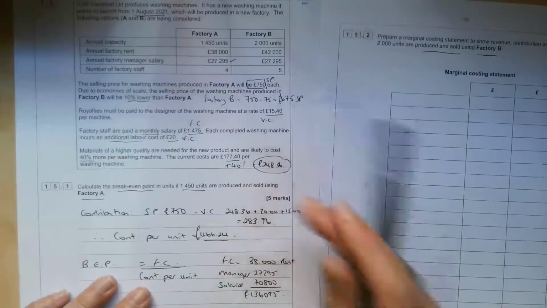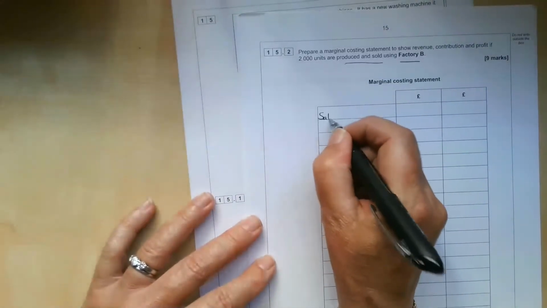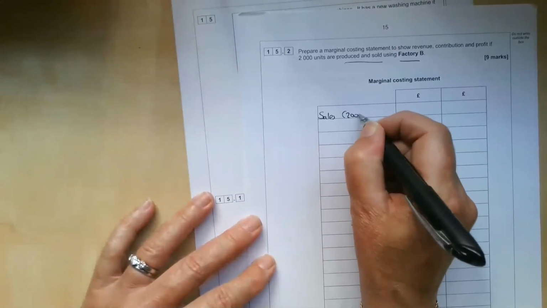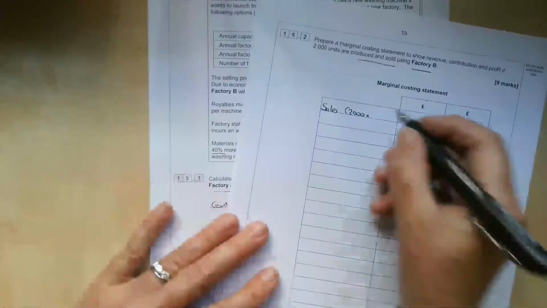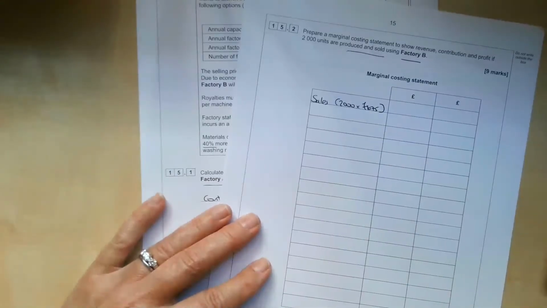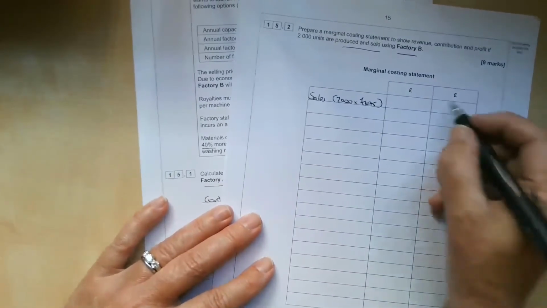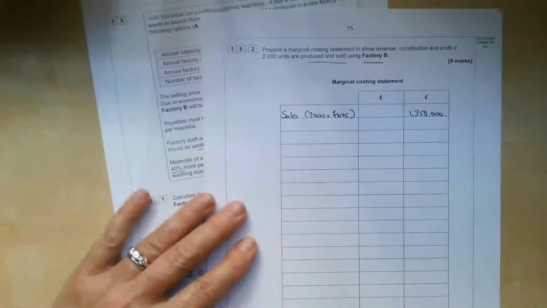If you remember, we calculated the selling price here and the capacity was 2,000 units. So let's stick the sales in at the top. It's 2,000 washing machines at a selling price of £675. So that was 10% less, wasn't it? 2,000 times 675 is a total sales figure of £1,350,000.